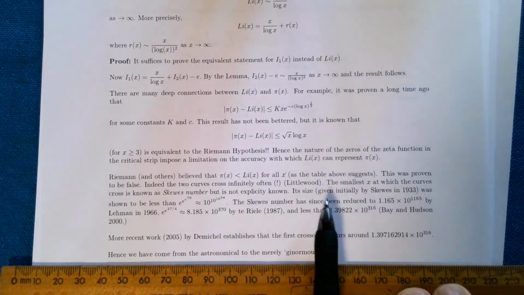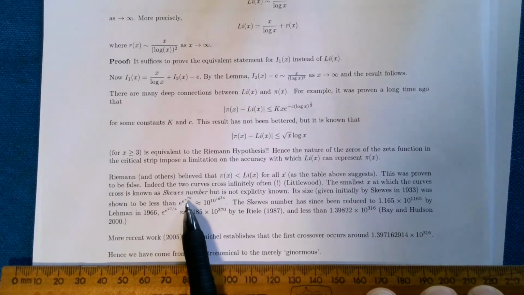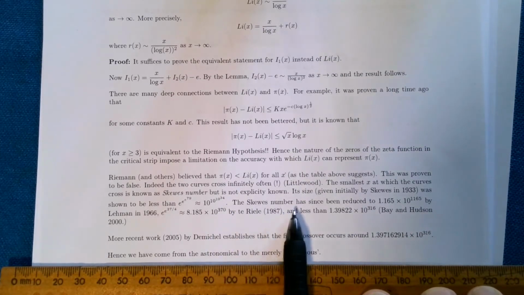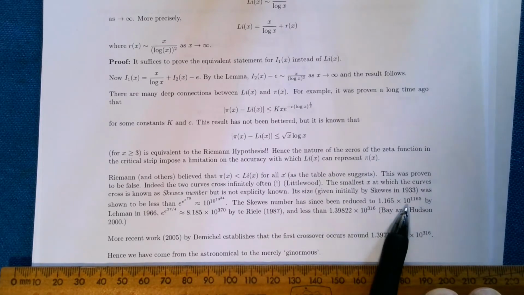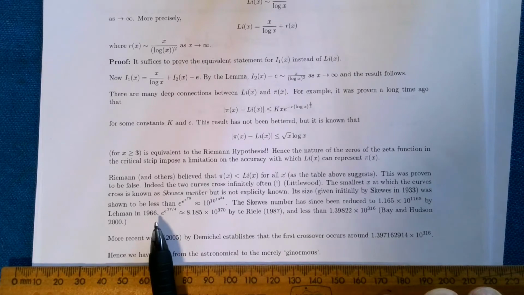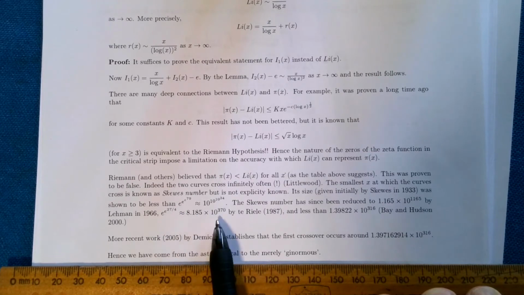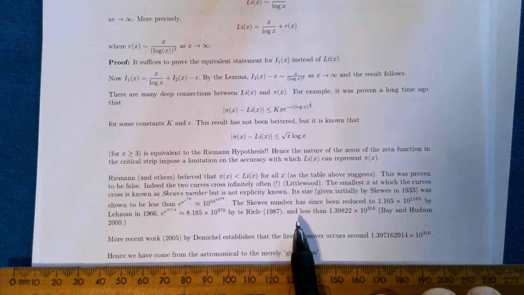Its size was given initially by Skewes in 1933, was shown to be less than e to the e to the e to the 79, which is about 10 to the 10 to the 10 to the 34, which is somewhat large. Skewes' number has since been reduced to this 1.65 times 10 to the 1165 by Lehman in 1966, was further reduced to e to the 27 on 4, which is about that number, in 1987 by te Riele, and then it was further reduced down to this number.